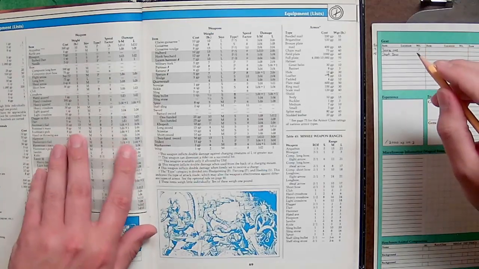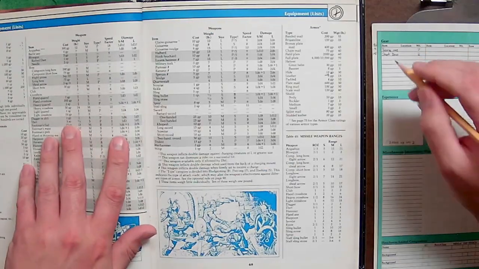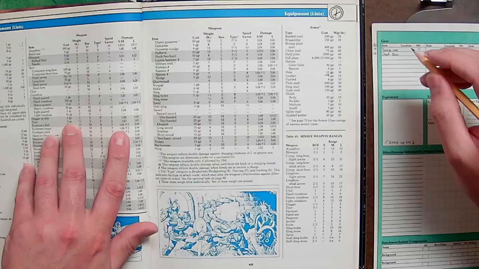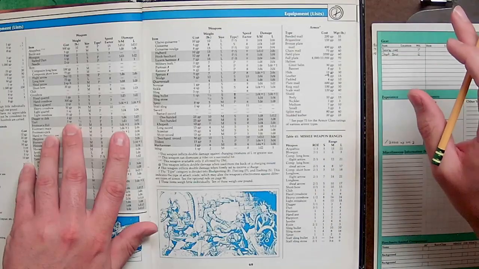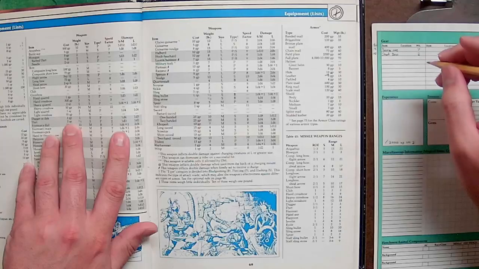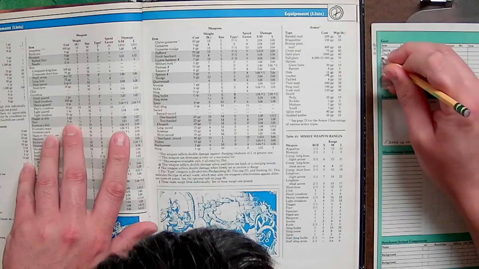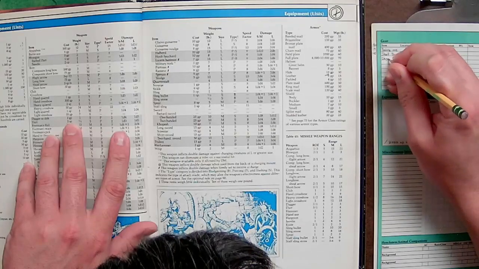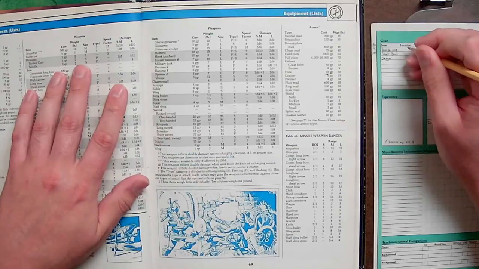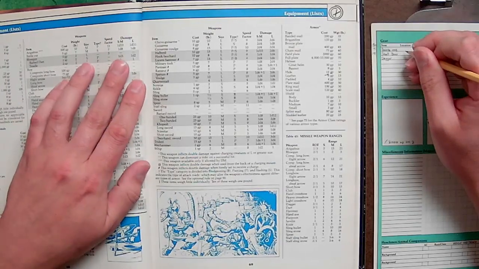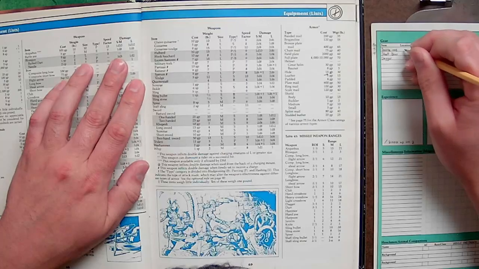And now let's obviously have a dagger on hand. Oh, I forgot to write down the details here as far as their damage die in a second. We'll do a dagger. I'll write down the damage, but I'm not going to worry about location. 1d8 for battle axe.